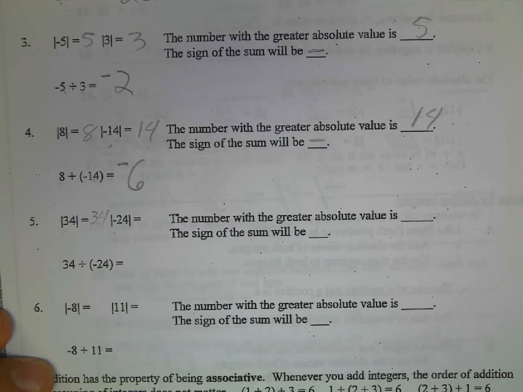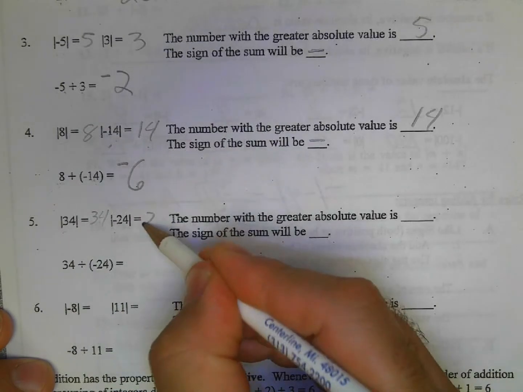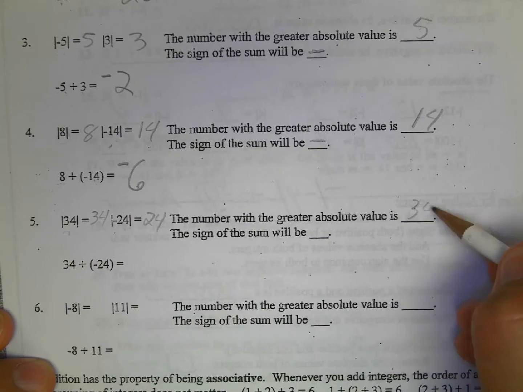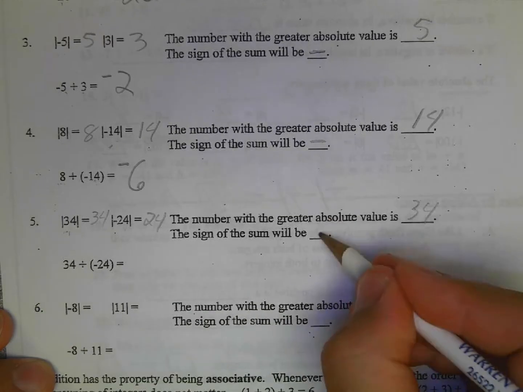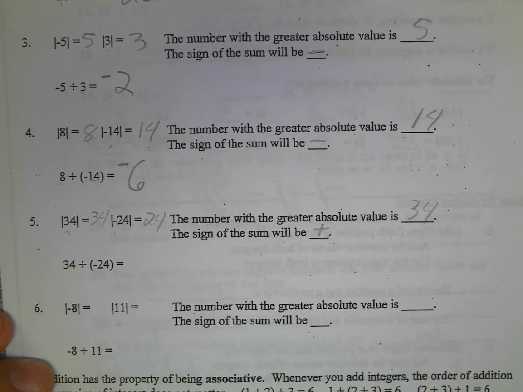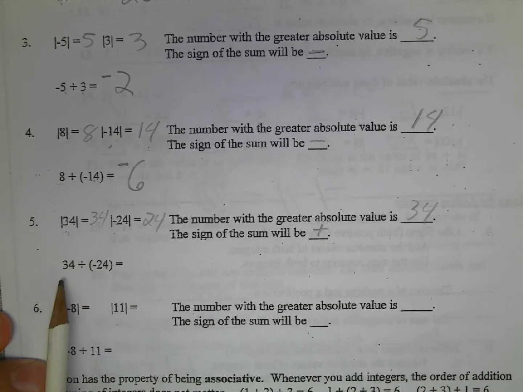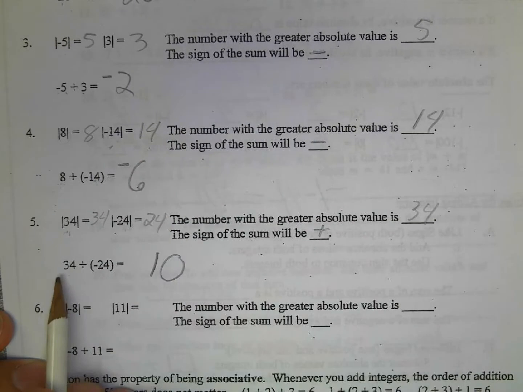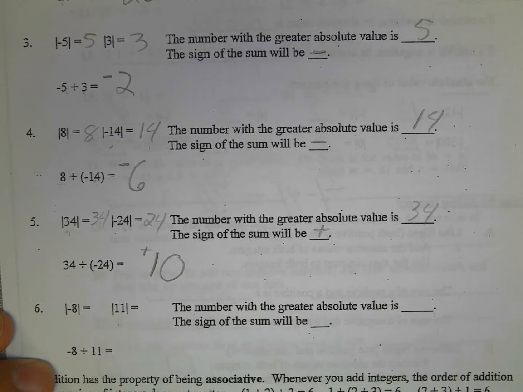Absolute value of negative 24 is 24. Which one's bigger? The 34 is bigger. What's the sign of that one? It's positive. Now we find the difference between 34 and 24. It's 10. What's the sign of the bigger one? Positive. So my answer is positive 10.